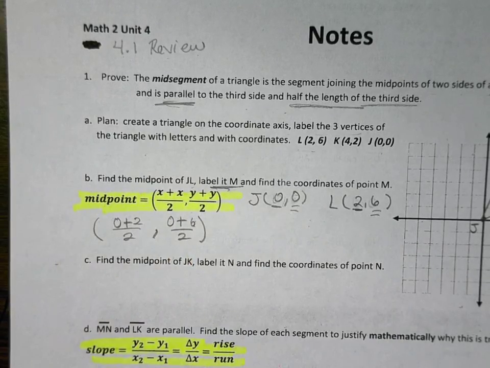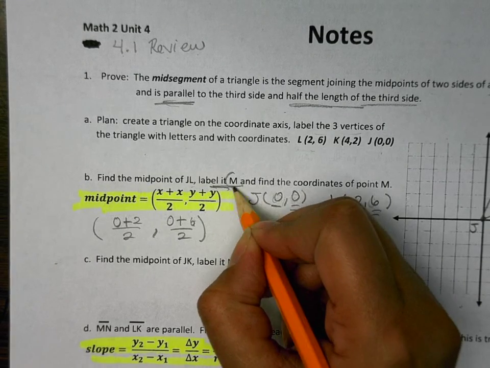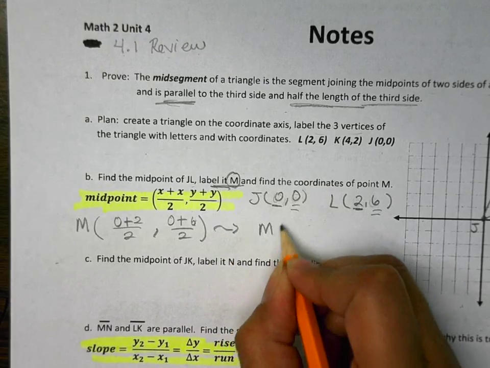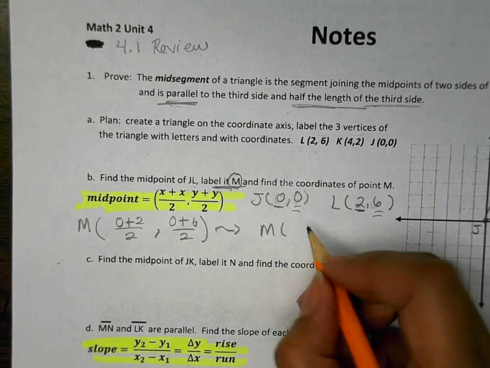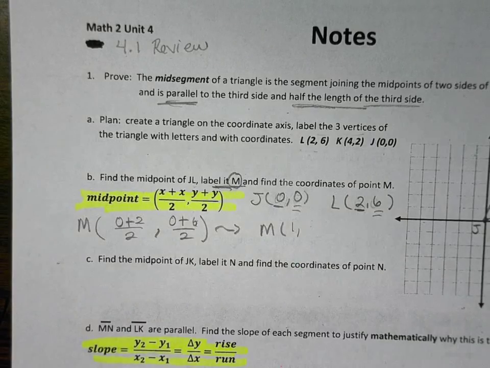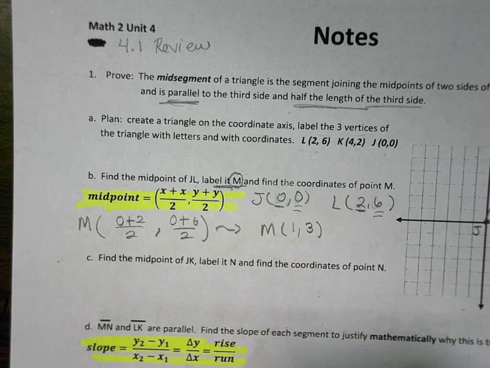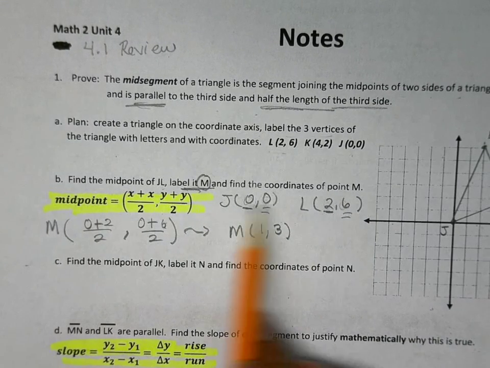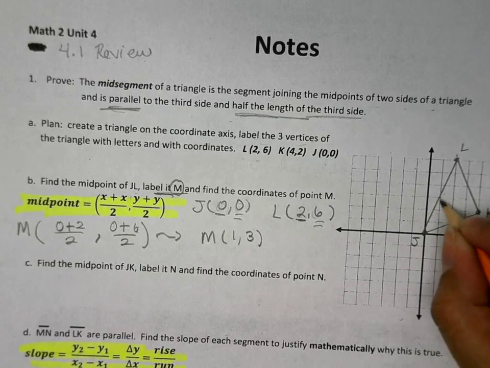I want everybody writing this down. And what are we going to call this point? It said to label the point M. What's 0 plus 2? And 2 divided by 2? 1. 0 plus 6? And 6 divided by 2? 3. So I've just found M. And M, again, is the midpoint of JL. And I'm going to plot that. Go over 1, up 1, 2, 3.